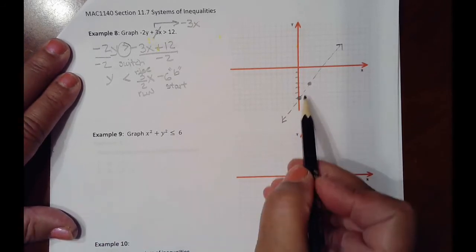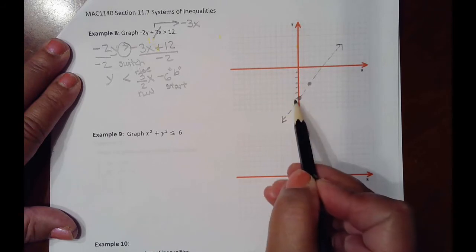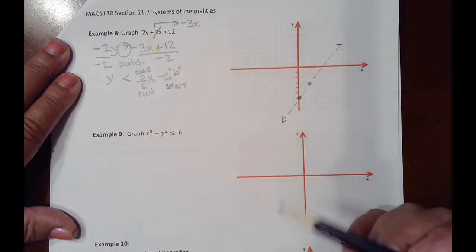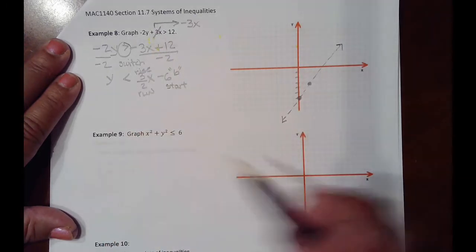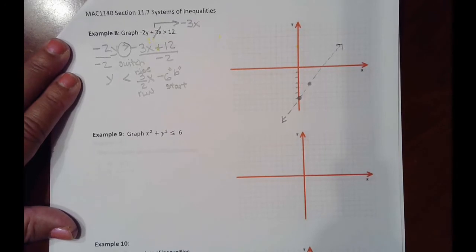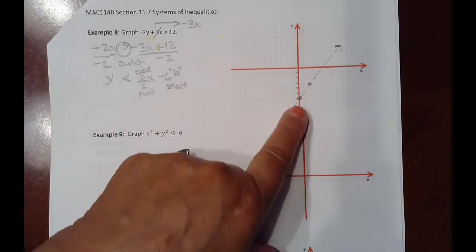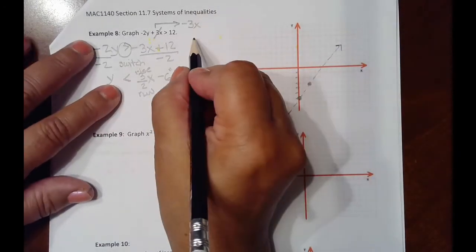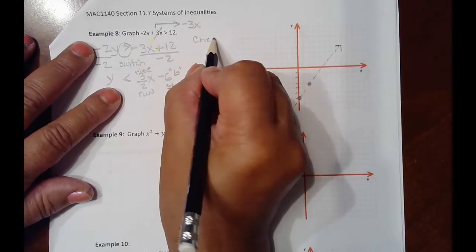Okay, so if someone was to say, is this point at 0, negative 6 a solution to this inequality? No, it is not. Nothing on the boundary line is a solution. You can plug in 0 for x and negative 6 for y, and you would see that it's not a solution. Let's check it out.